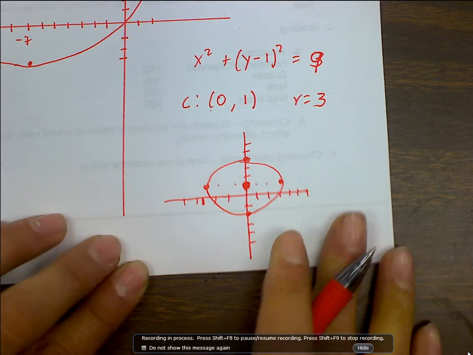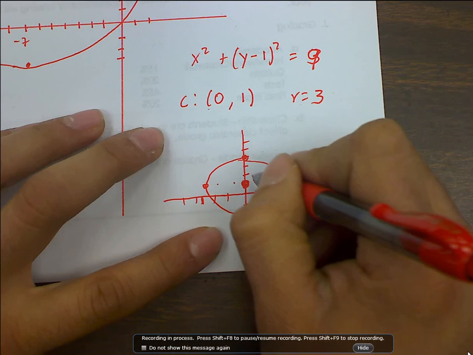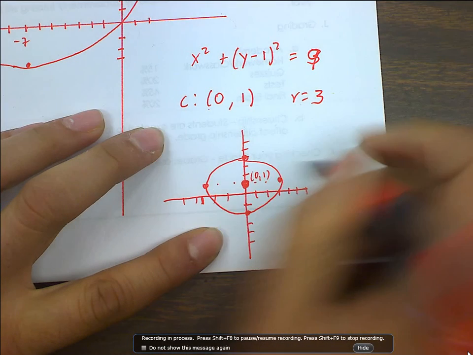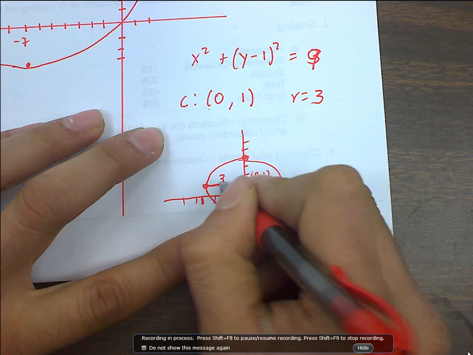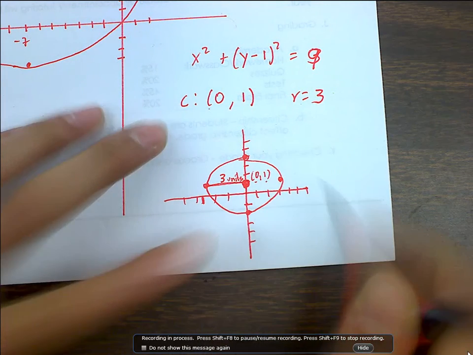Okay, make sure you label. So the center is at 0, 1, and if you want to label the radius, that is 3 units. Okay, and that's it.